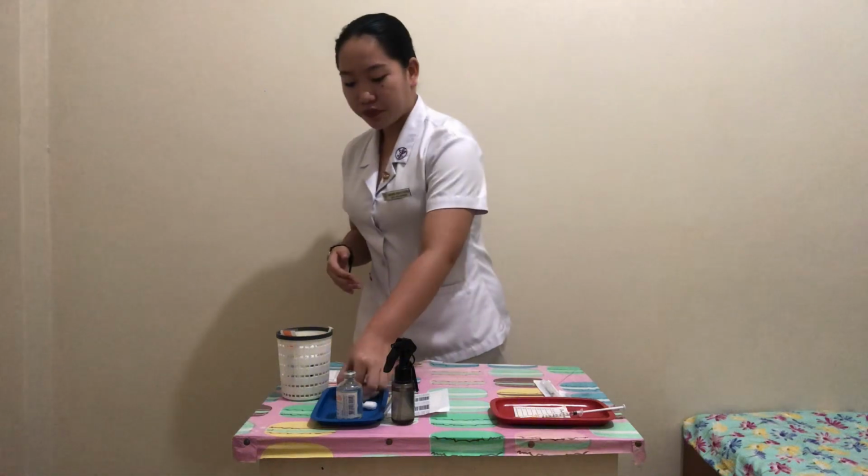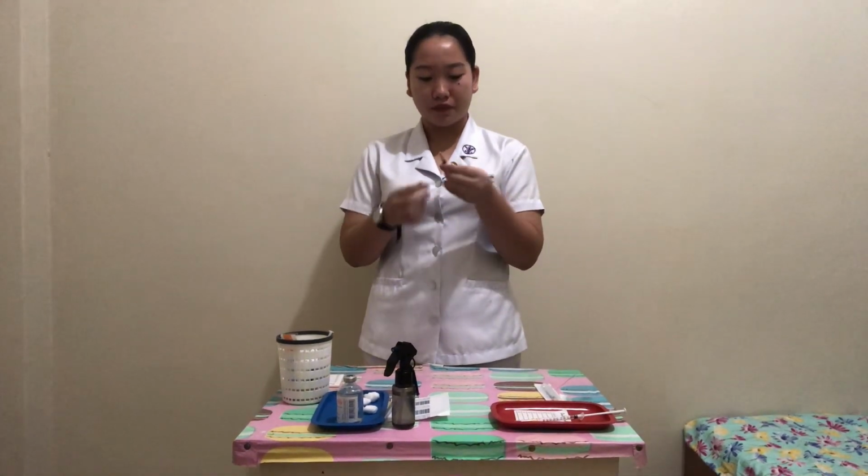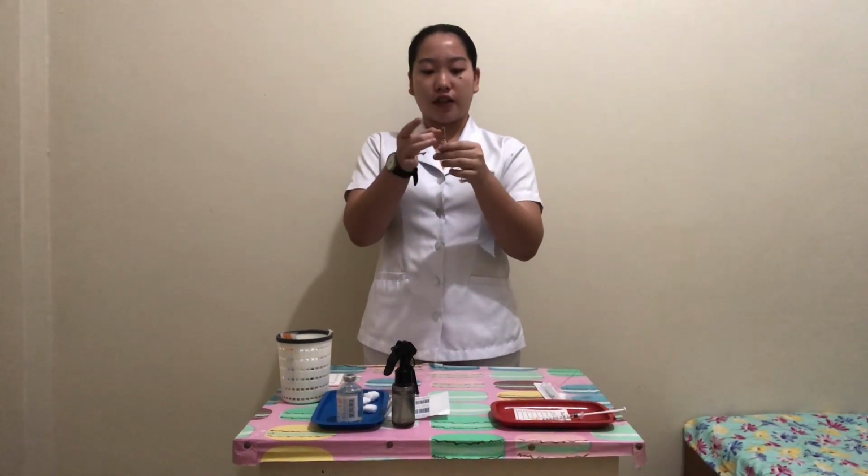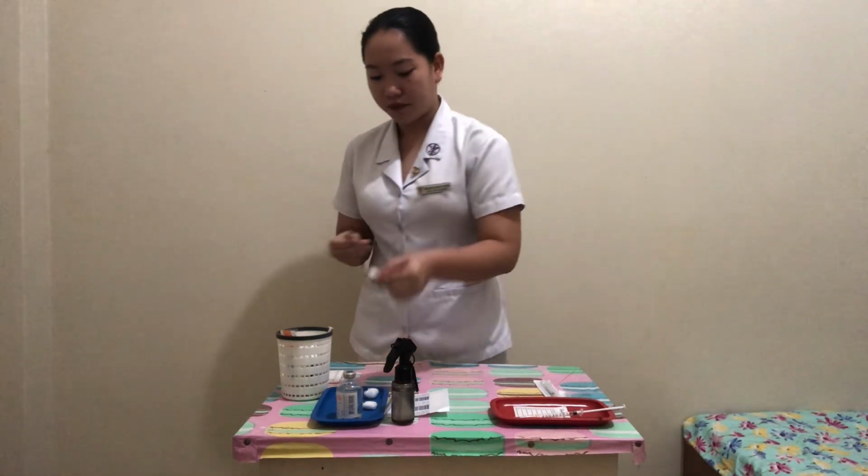So now prepare the medication ampule for the drug withdrawal. Inspect it and make sure it has no crack. Next, I'm going to lightly flick the upper stem of the ampule several times with a fingernail. And now take the alcohol prep and clean the neck of the ampule to help prevent contamination, and let it dry.